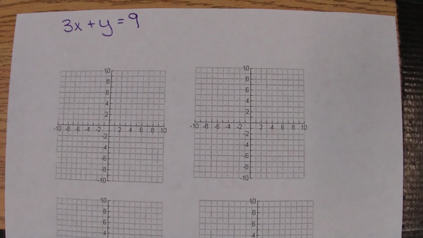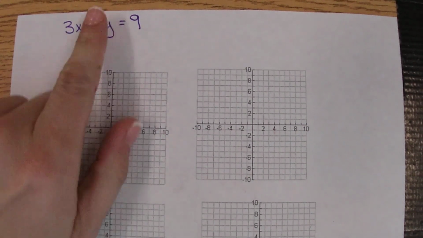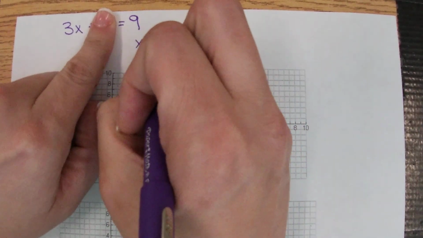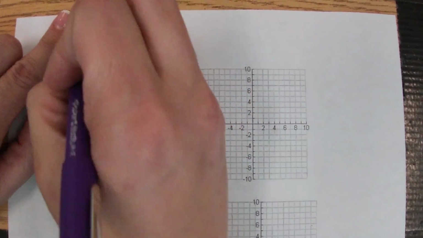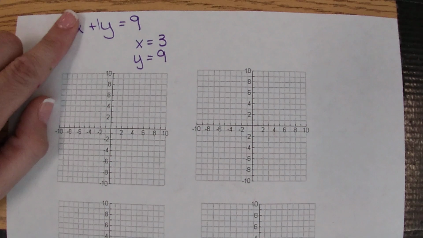Okay, we don't need to do any of that today. We know we're in standard form, so we're going to find our x and y intercept. So I cover up y. My x-intercept is going to be 3. I cover up x. There's not even really anything to divide, right? I'm dividing by 1, but my y-intercept is 9.